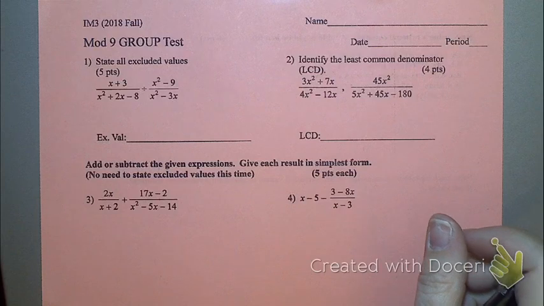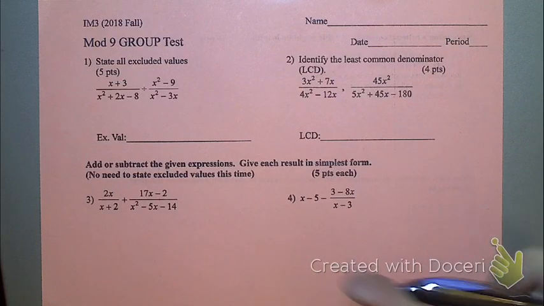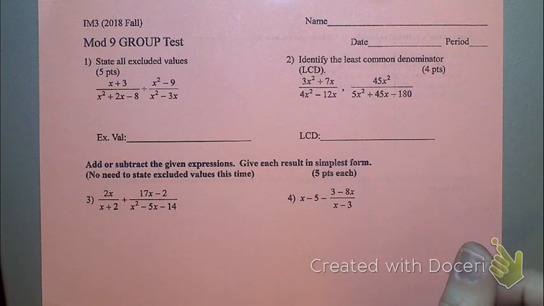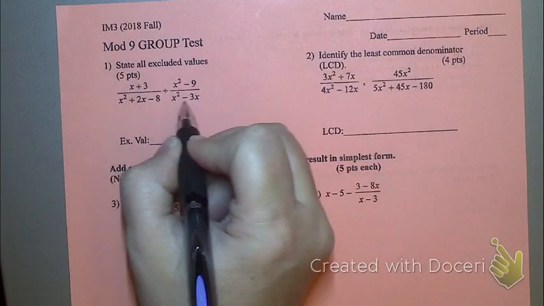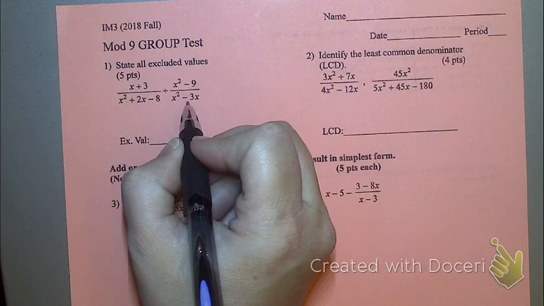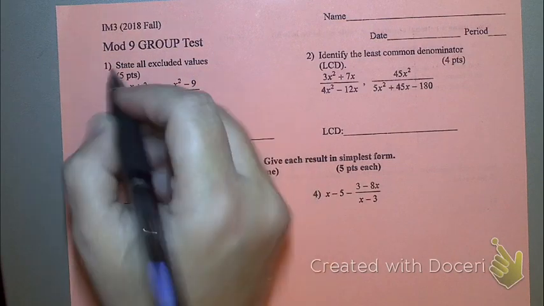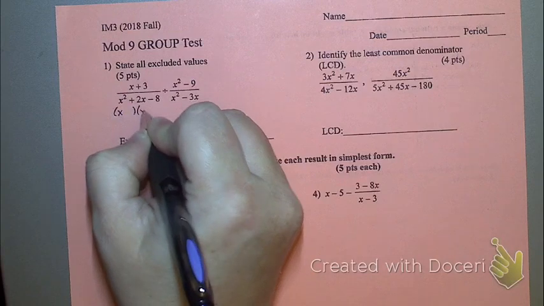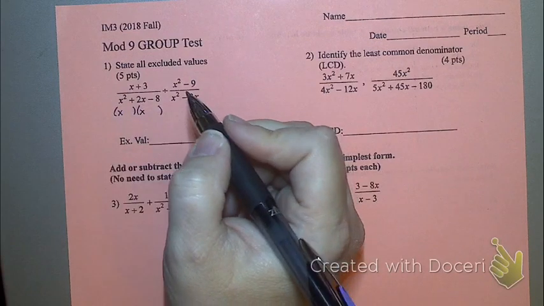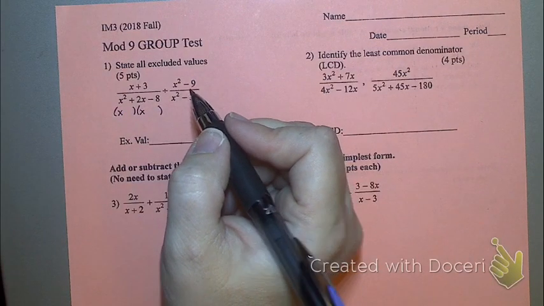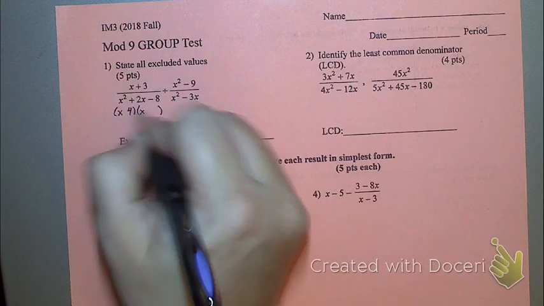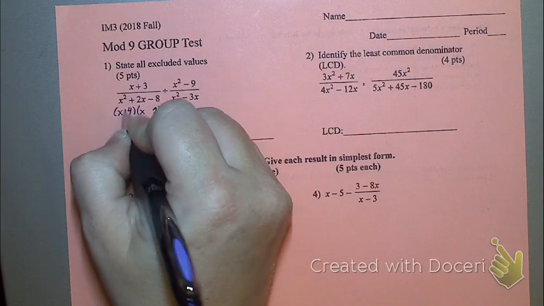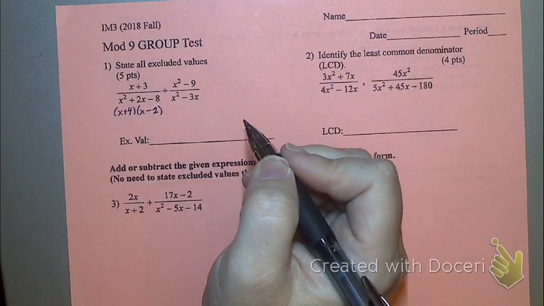Number 1. State all excluded values. Where do I find excluded values? The denominators. Now, I cannot get excluded values from denominators if they have not been factored. So the first thing I need to do is factor this guy, which means I need to technically snowflake. To save a little bit of time in class, I'm going to go ahead and do the snowflake for you. It becomes plus 4 and minus 2.